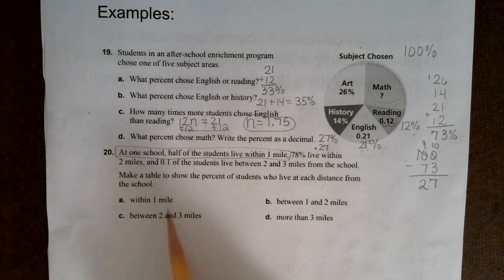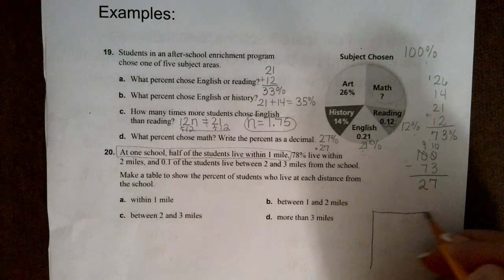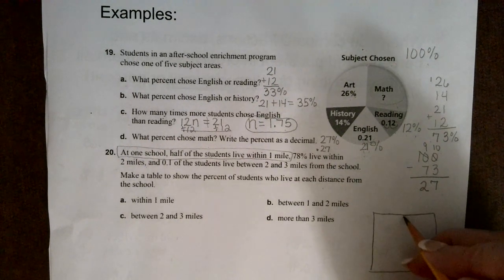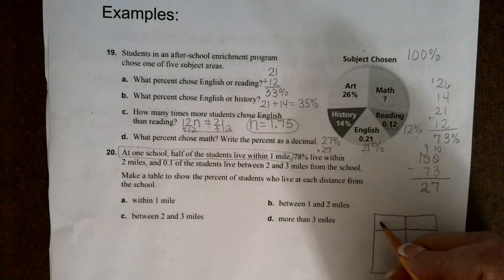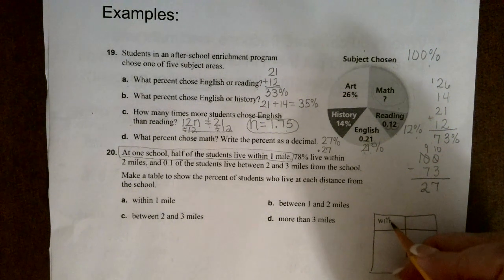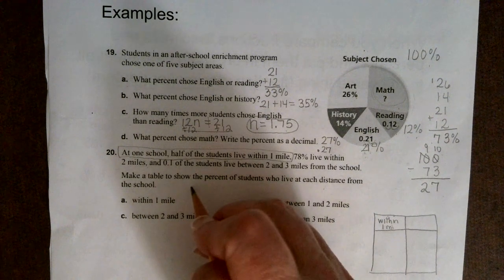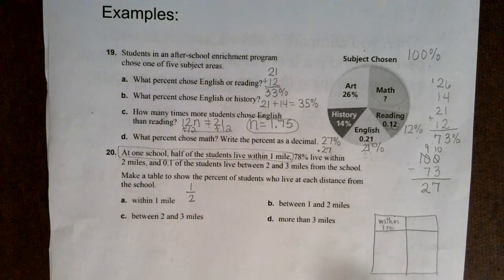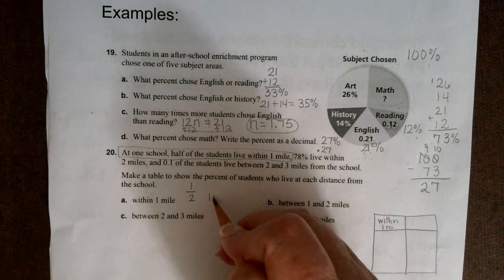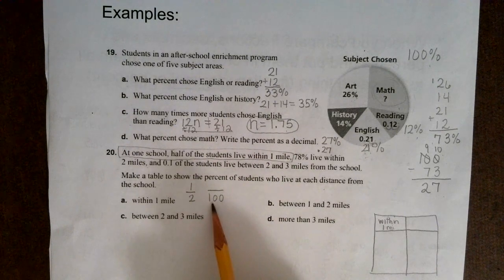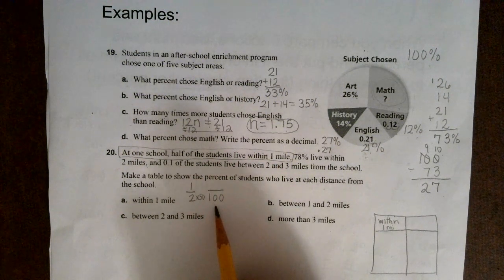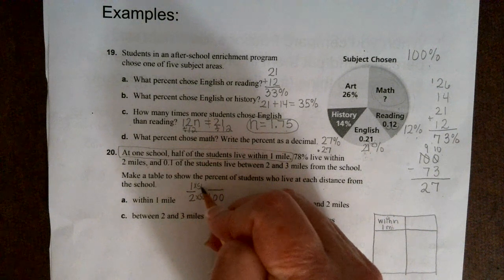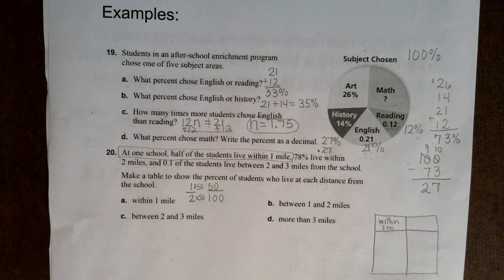So if we're talking about half, and we have to make a table, and we've got within a mile, and we're talking about 1/2, and some of you might know this already, but half, if we're changing that to a percent, so we want out of 100, 2 times 50 is going to give me that 100, and 1 times 50 is 50 out of 100.